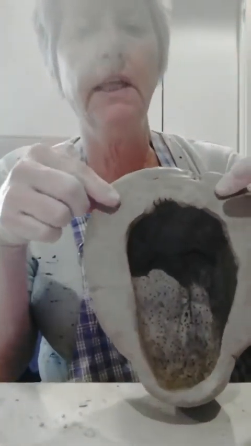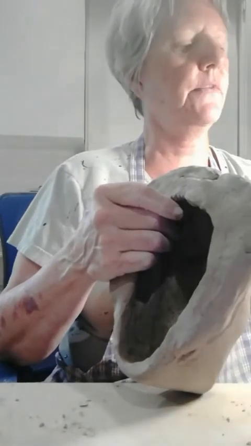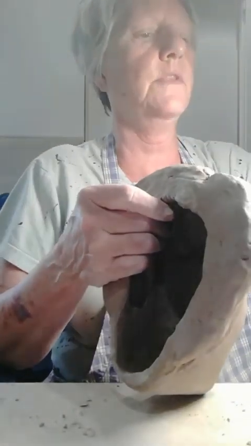On the back side, because I added so much clay, this was all added here. So I went and, I know you're going to have trouble seeing this. Let's see if this lamp can get this over here. This will help. Hold on one second.